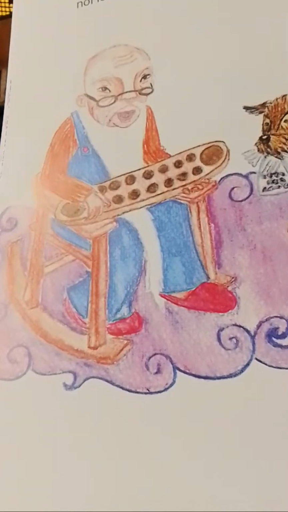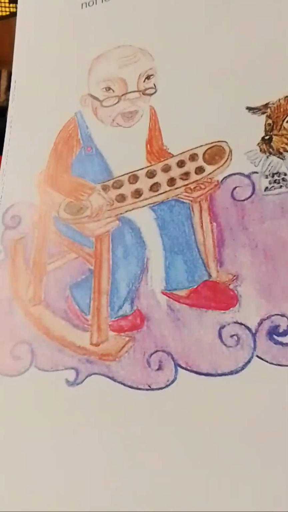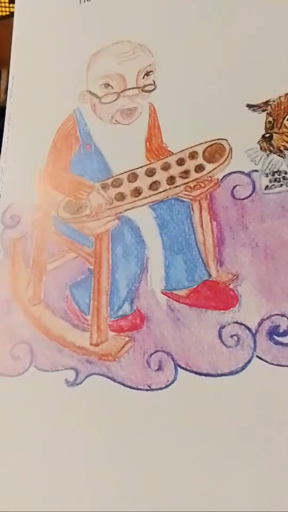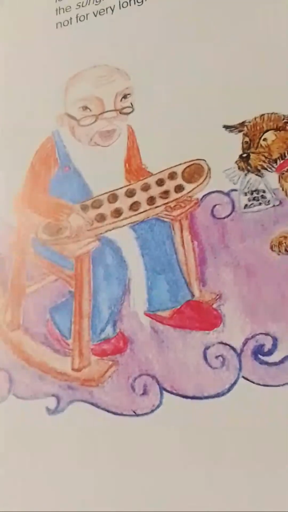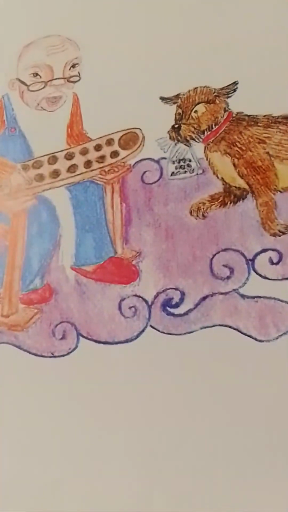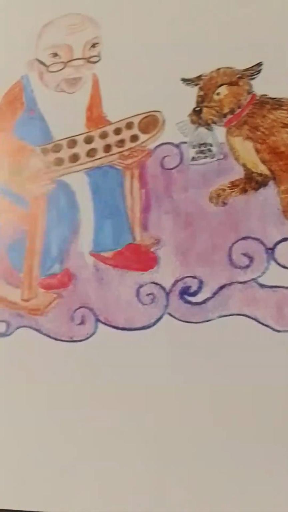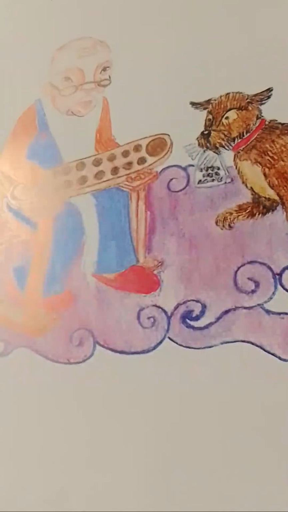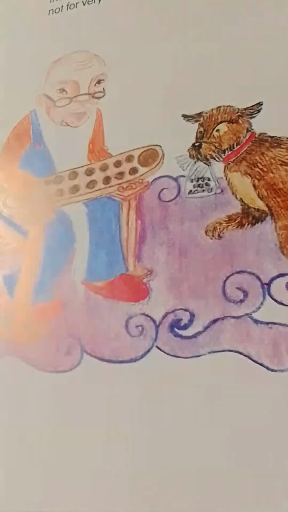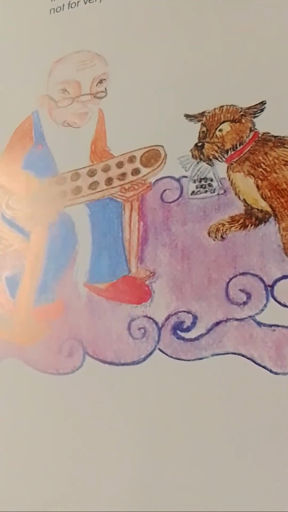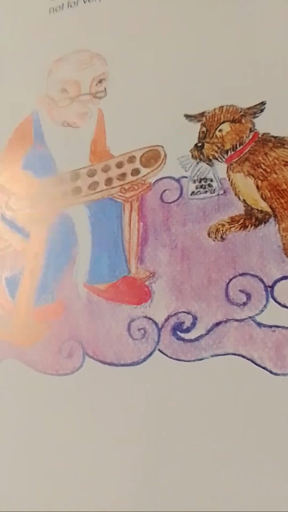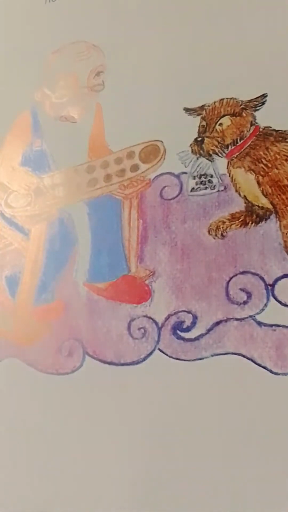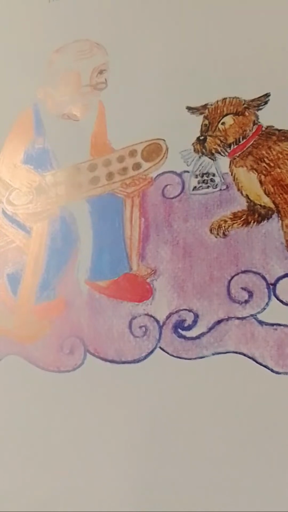"Master," the dog said, "I have brought you a Sungka game. It is a gift from the man whose house is full of playthings." The old man was pleased. Whenever he was lonely, which still happened very often, he brought out the Sungka to play with it. He was amused, but not for very long.